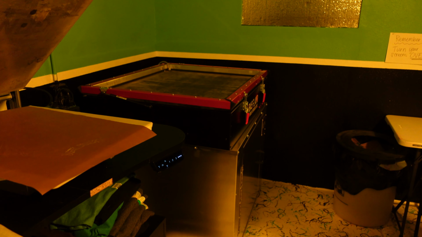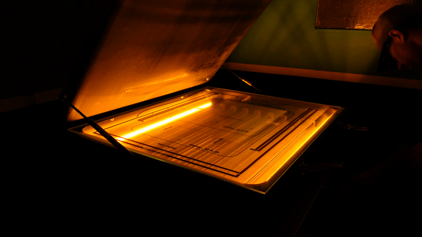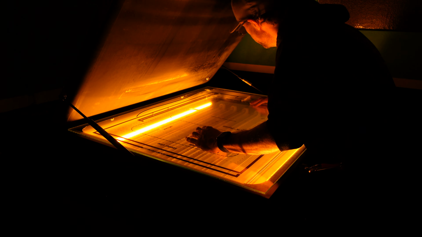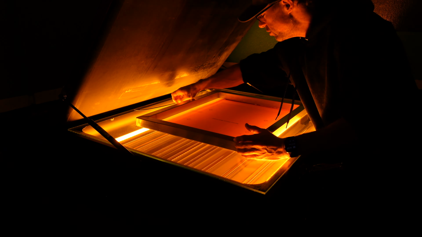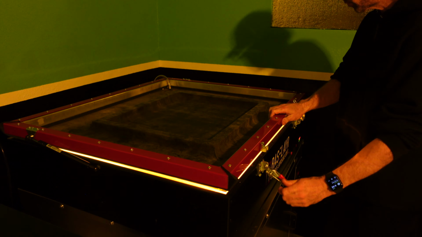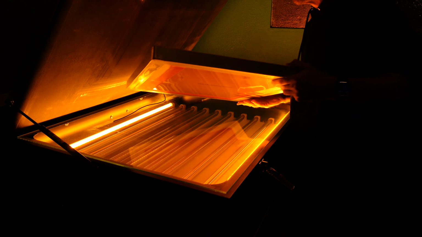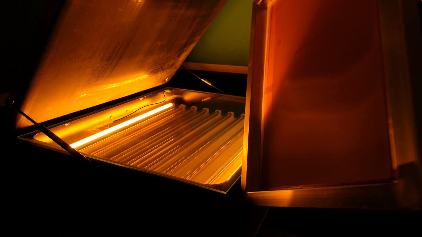Alright, now it's time to burn a screen. Turn the light on, let's see what we got. So this is what it's going to look like on the screen itself.